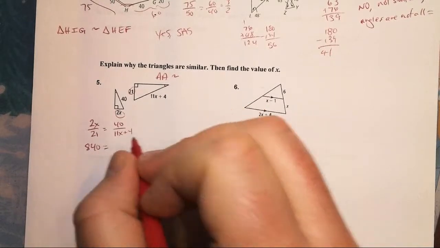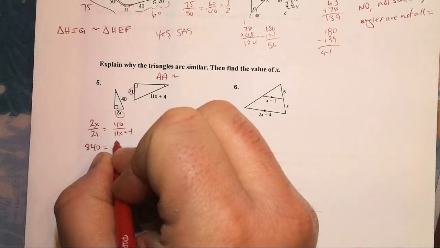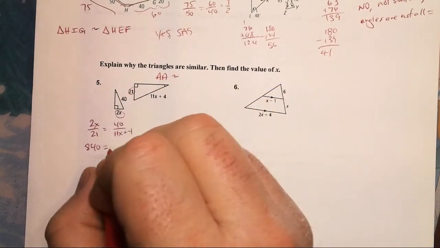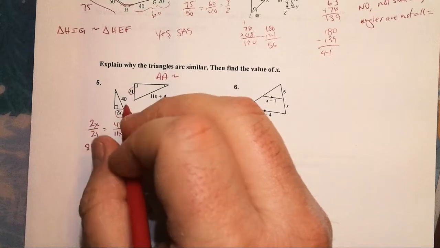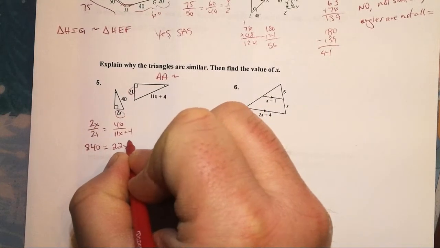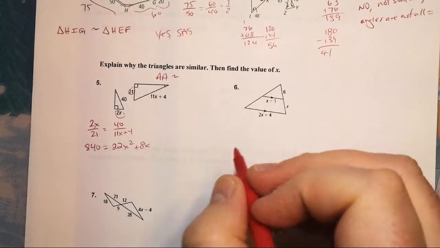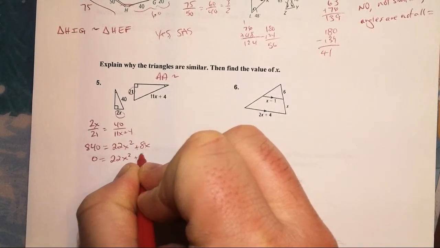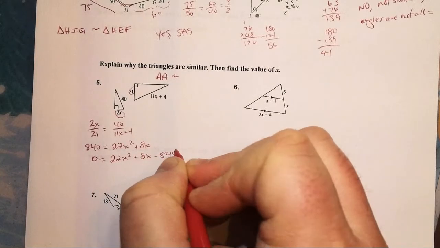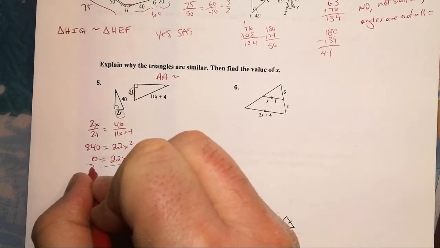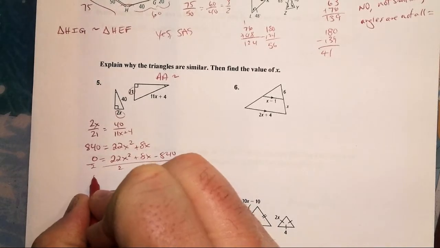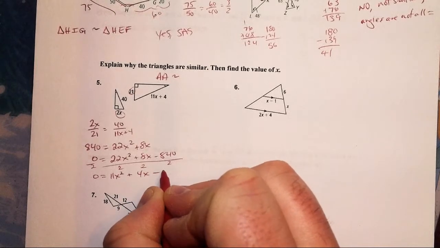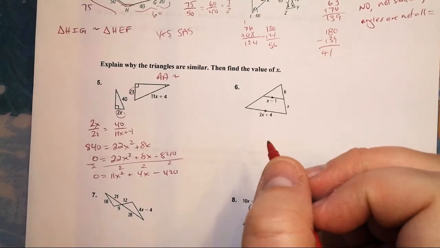And then distribute. I'm going to tell you right now, if you're doing this one, stop, don't do it. This is a beast of a question. We have this on our worksheet. This is 22x squared plus 8x. We're going to get everything equal to 0. So we get 22x squared plus 8x minus 840. We're going to divide everything here by 2 on both sides. So everything is divided by 2. We get 11x squared plus 4x minus 420.